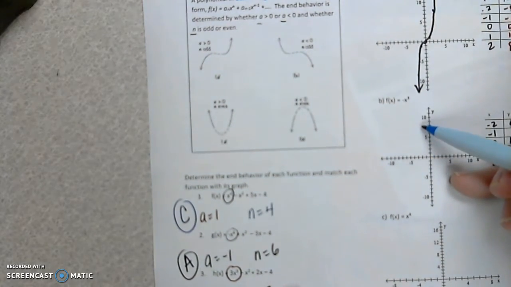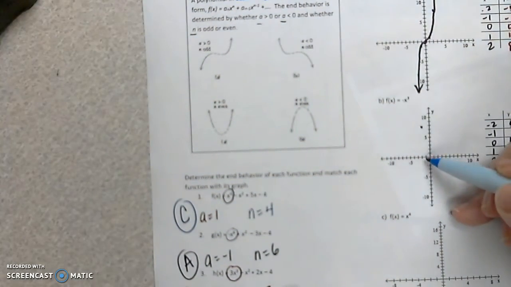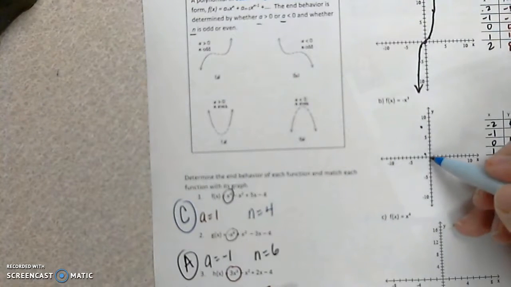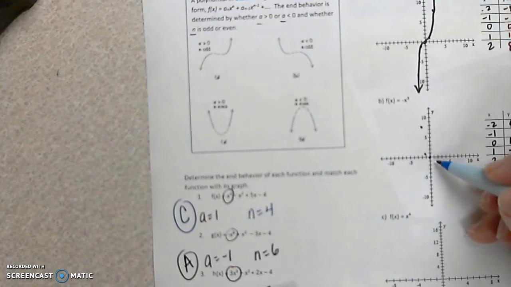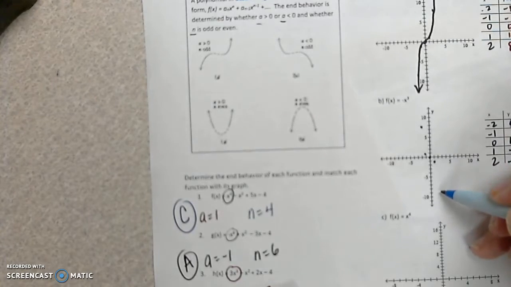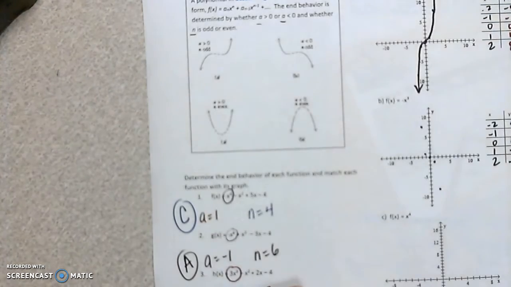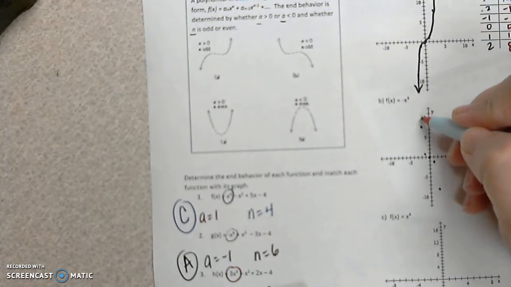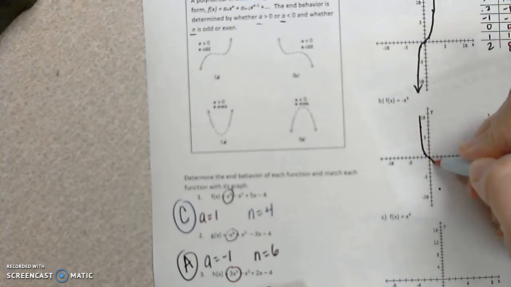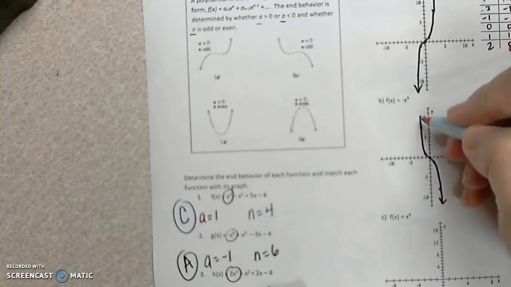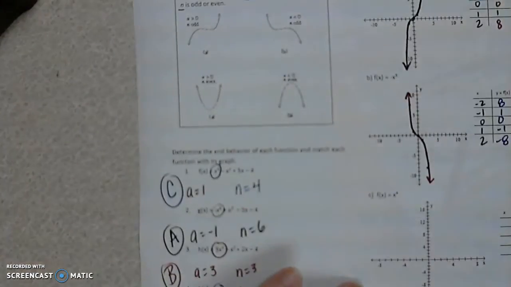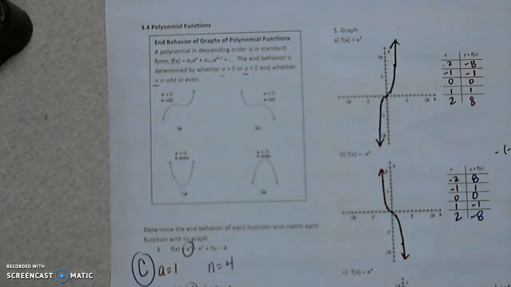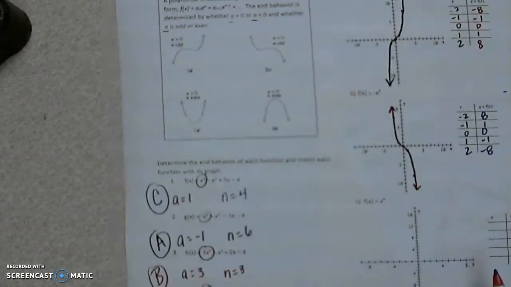Negative 2, up 8, left 1, up 1, and we're at 0, 0. Right 1, down 1, right 2, down 8. Then when I connect the dots, I should have a little turn there at 0, 0. Notice that my graphs are opposites of each other.